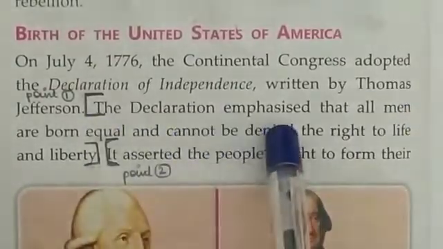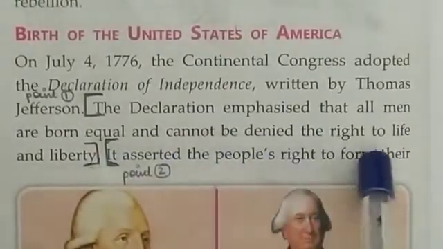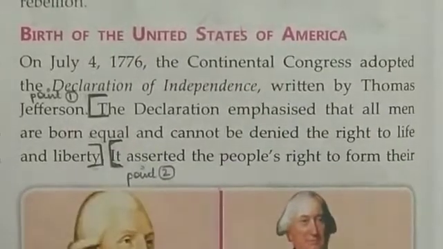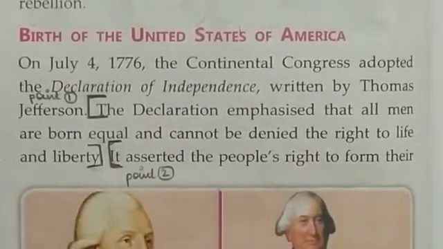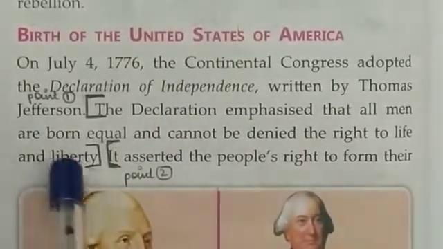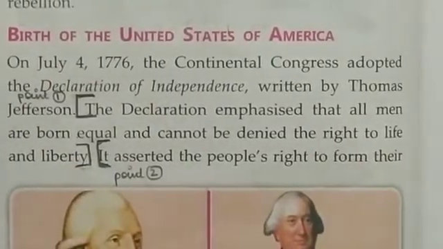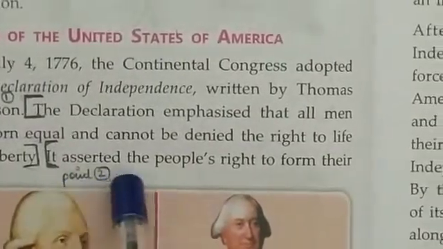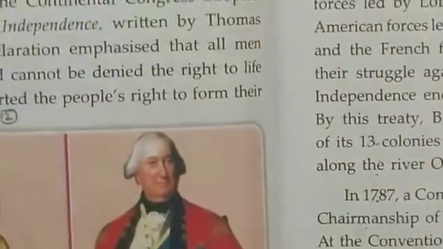The declaration emphasized that all men were born equal and cannot be denied the right to life and liberty. According to this declaration, all men were born equal and had the right to life and freedom. Liberty means freedom, and these rights could not be denied or refused. It asserted the people's right to form their own government.